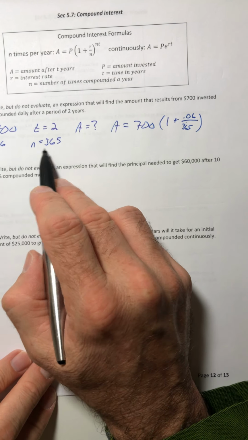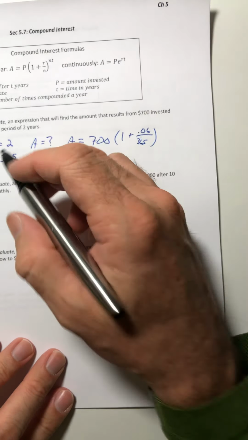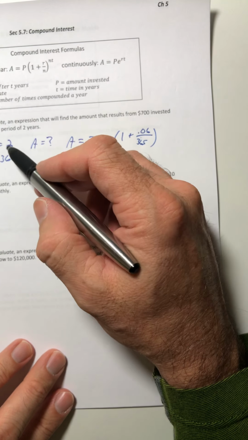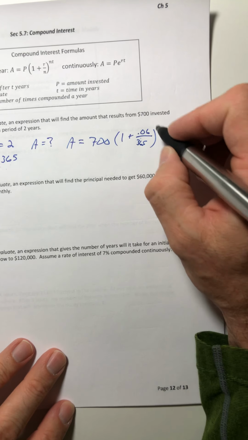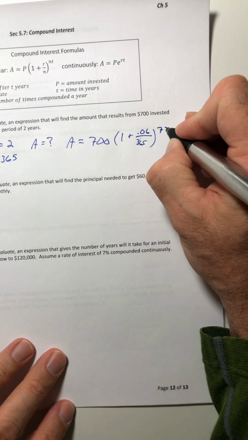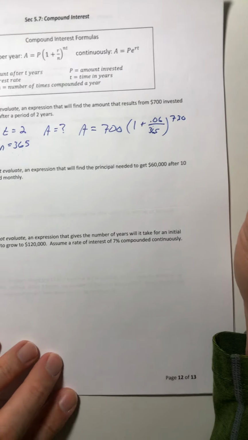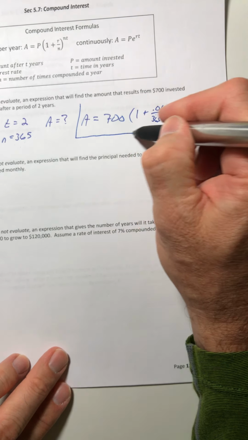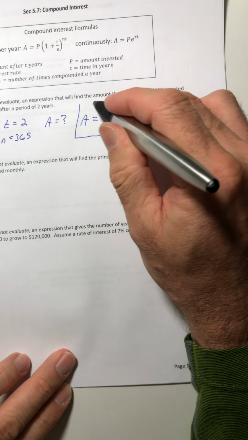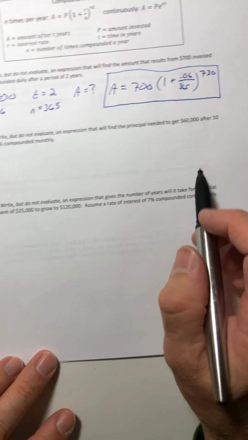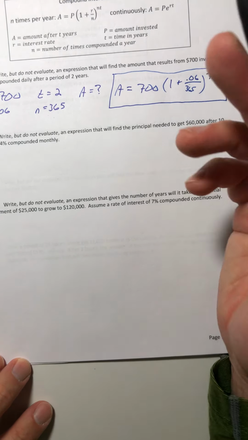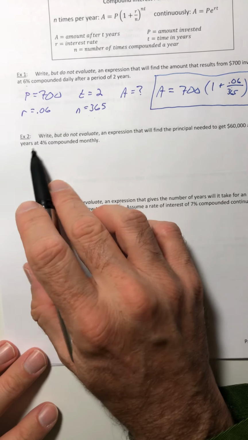So 2 times 365, and that you would want to multiply out, which is 730. And that's all you can really do with it. You don't really need to simplify the fraction. You can leave it like that. And there you go.